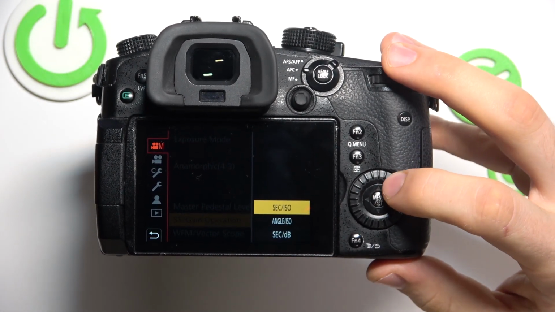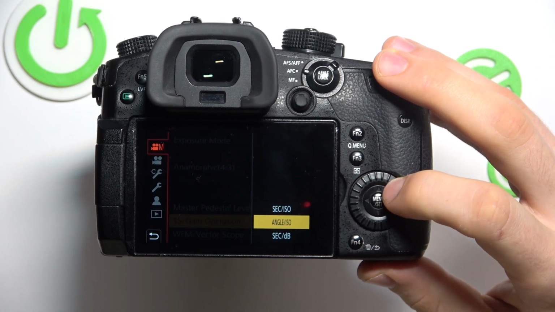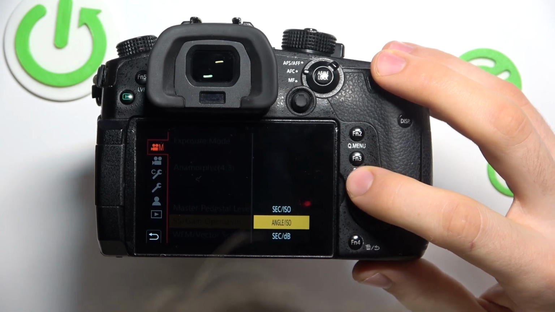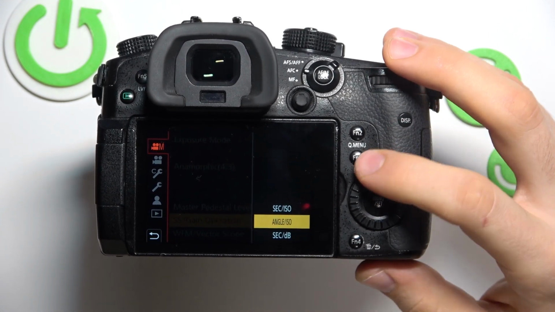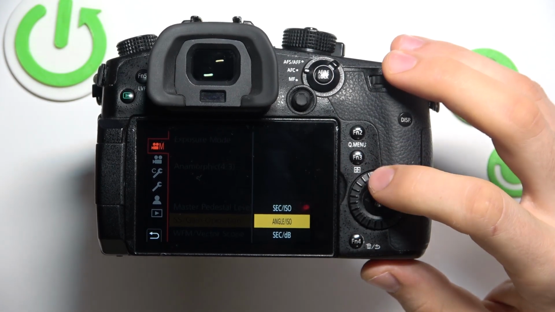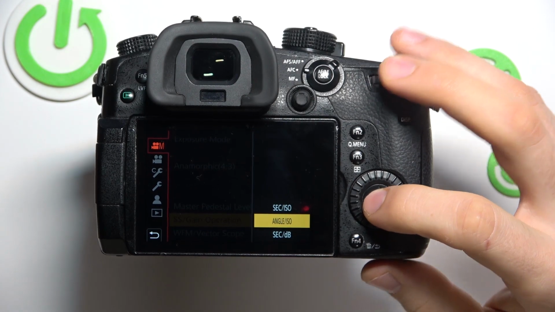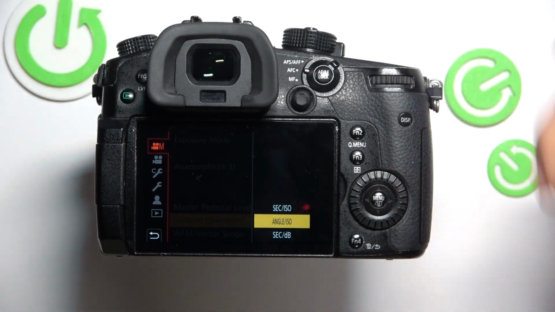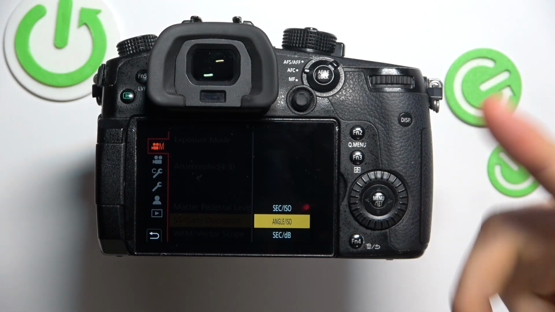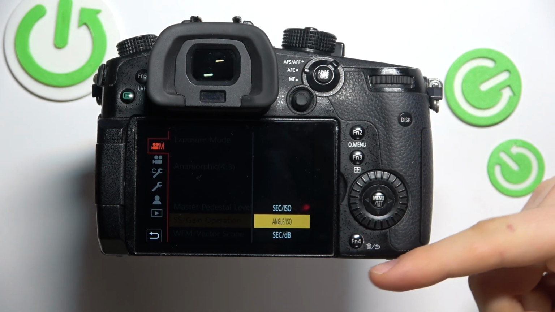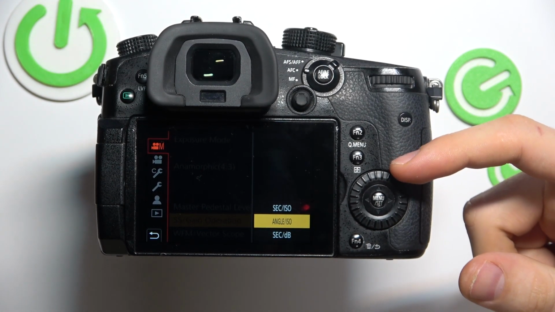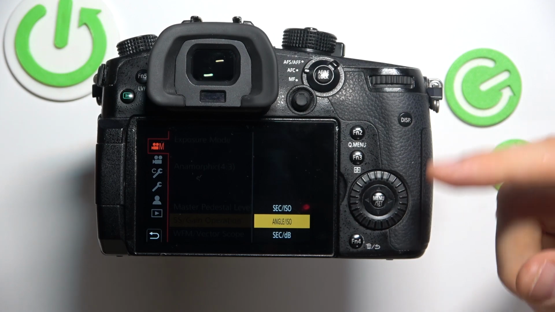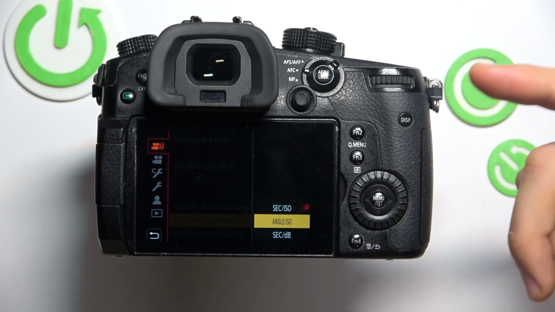For example, SS to ISO. So as you can see, angle, for example, angle to ISO. This mode is specially designed for video shooting and works similarly to the 180-degree rule in traditional filmmaking, where the camera adjusts the shutter angle or shutter speed depending on your setting, while maintaining a constant ISO. This helps achieve a natural motion blur in your footage, for example.